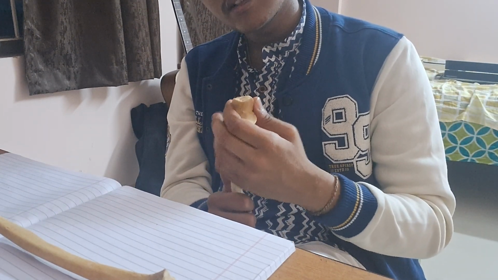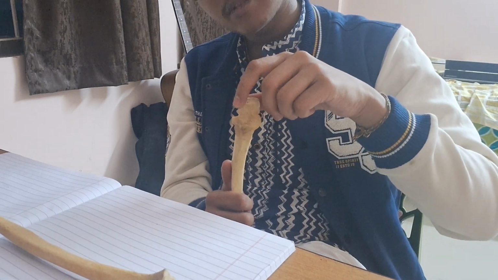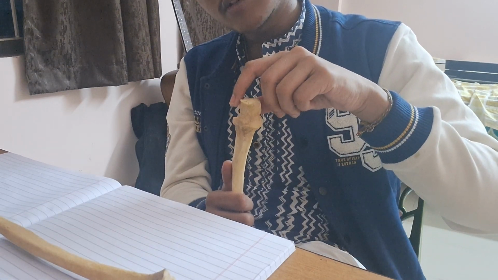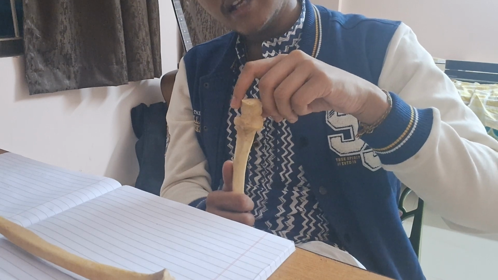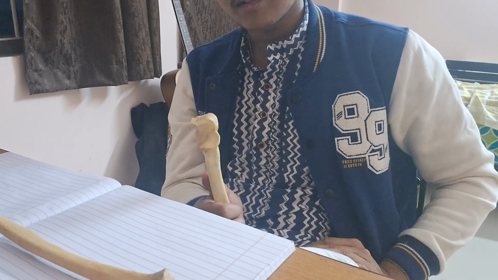The lateral margin gives attachment from before backwards to the capsular ligament, the radial collateral ligament, and the anconeus.